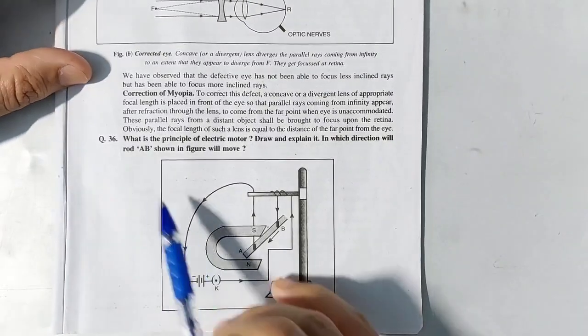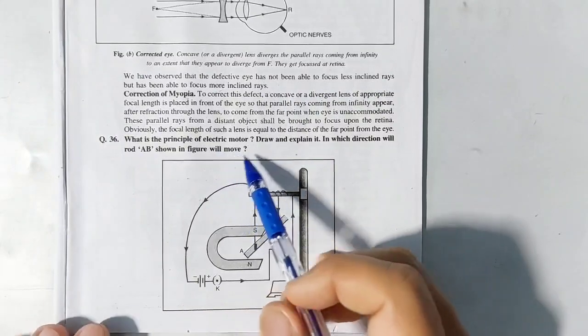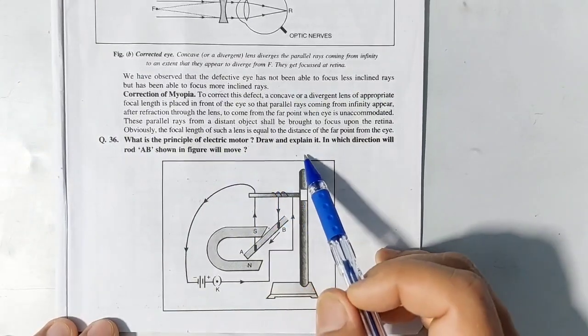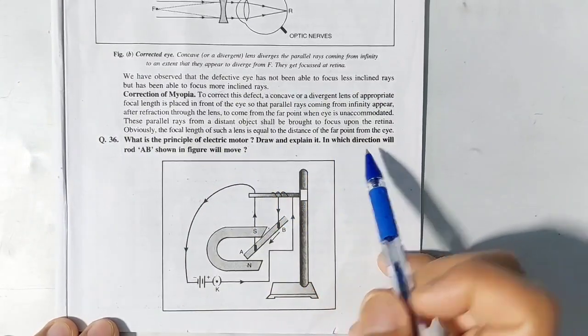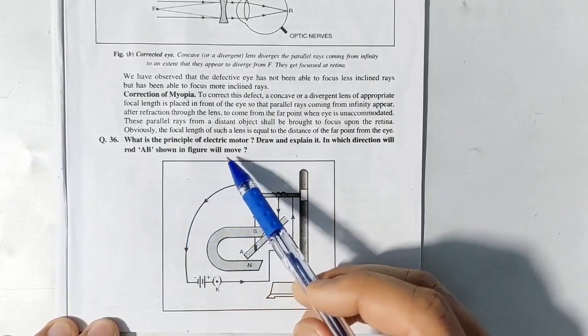Our next question is, what is the principle of electric motor? Draw and explain it. In which direction will rod AB shown in the figure move?